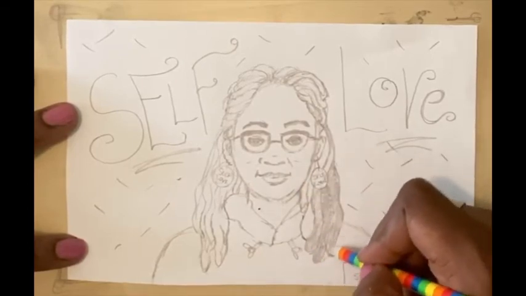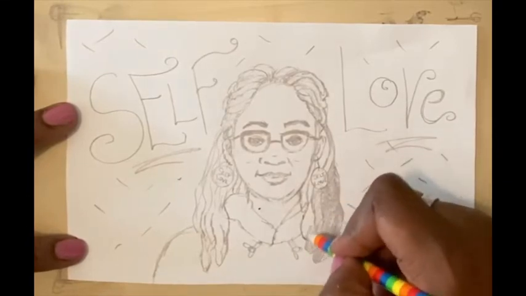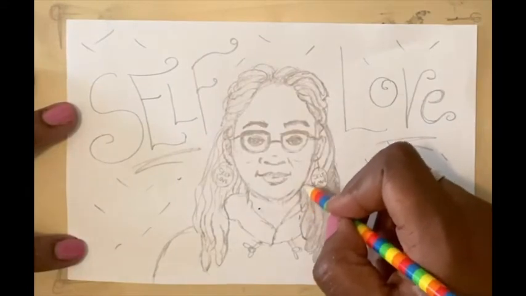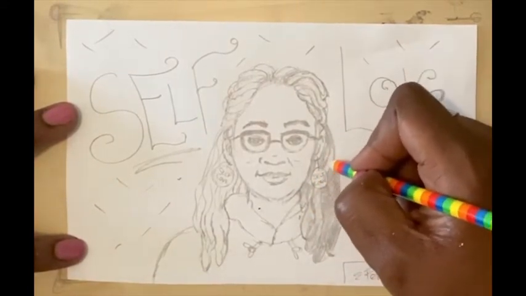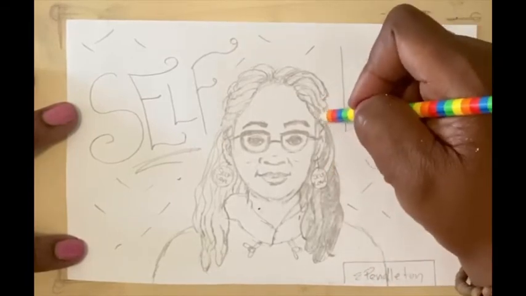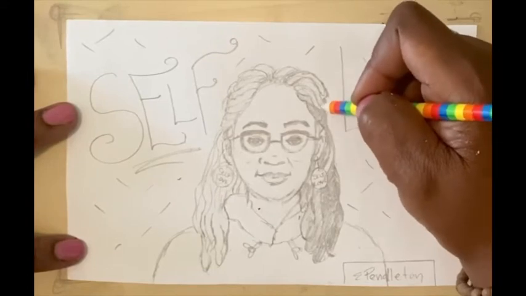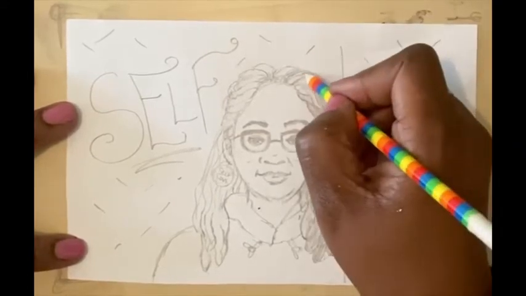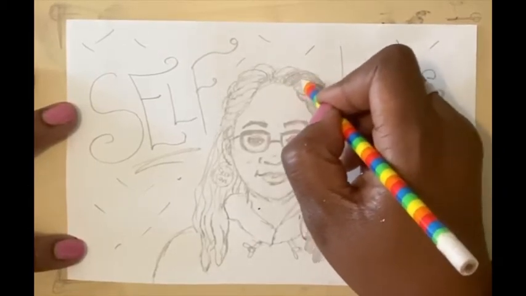The locks that are farther away, I'm going to make those a little darker, and the ones that are closer to my face, assuming that the light is shining on my face, I'm going to make them a little lighter because they would appear lighter because the light is shining on them. So again, the ones closer to me are lighter. The ones farther away are the ones closer to the back of my head. A little darker. See how I made this part a little darker? I'm coming up, I'm making it a little lighter too.